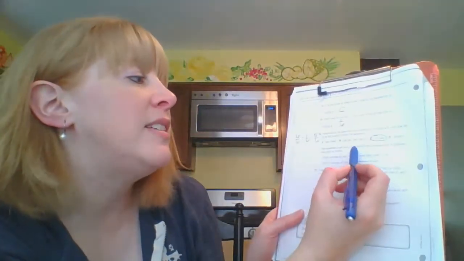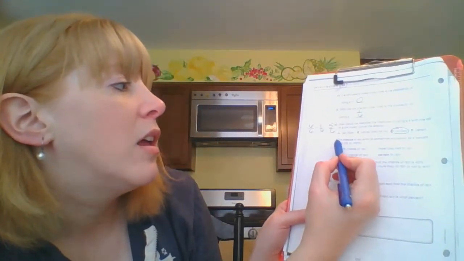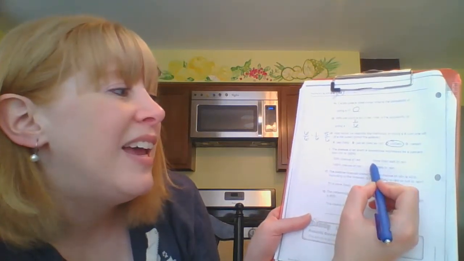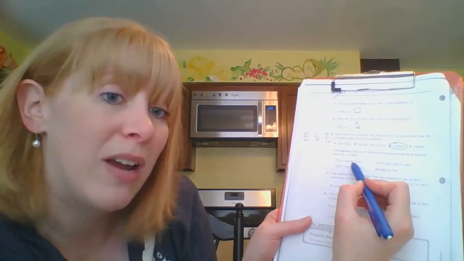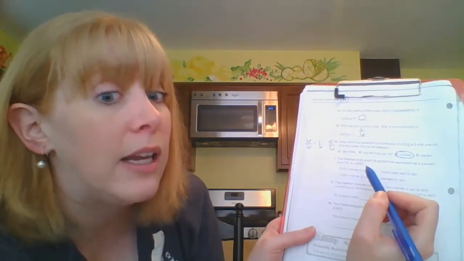The chance of an event is sometimes expressed as a percent from 0 to 100, because remember the whole number 1 is the same thing as saying 100%, just like 0.5 or 5/10 or 50/100ths is the same thing as saying 50%. So if there's a 20% chance of rain, it's more likely to not rain. There's only a 20% chance that it's going to rain. 100 minus 20 is 80. There's an 80% chance it's not going to rain. 80 is more than 20, so the chances are it's probably not going to rain.